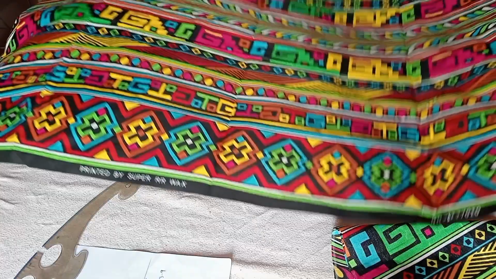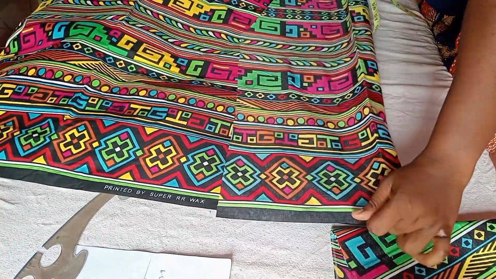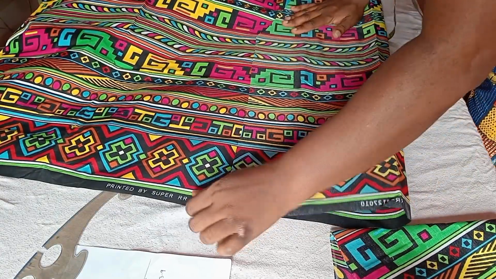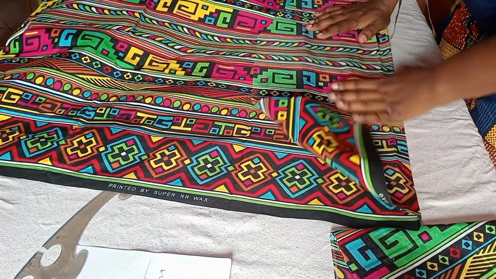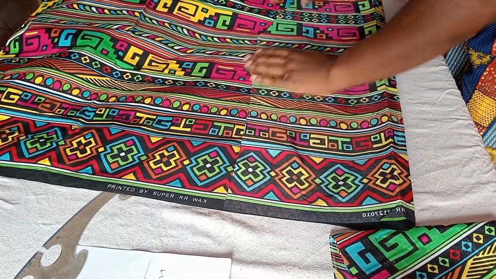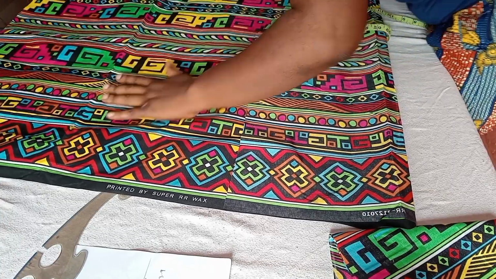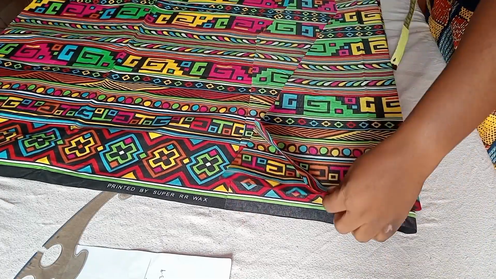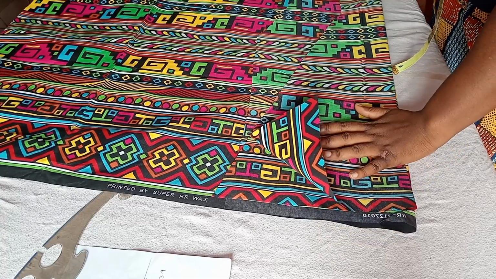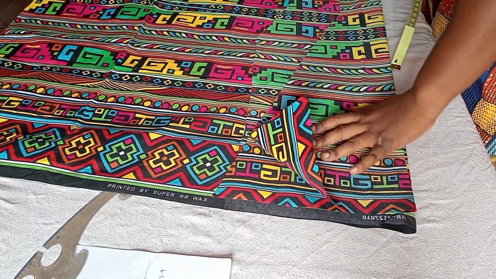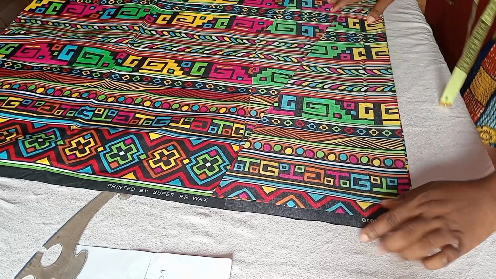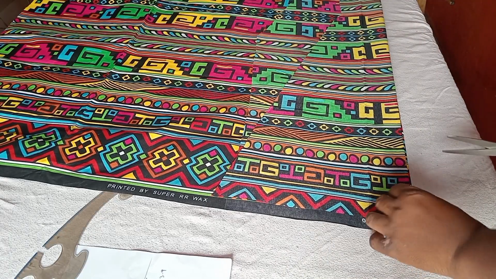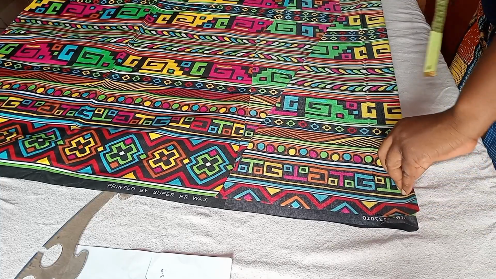My material, I'll turn it the other way around, just to conserve my fabric. So this will make the second one that we want to cut. So we'll cut it like that in 4 more places.